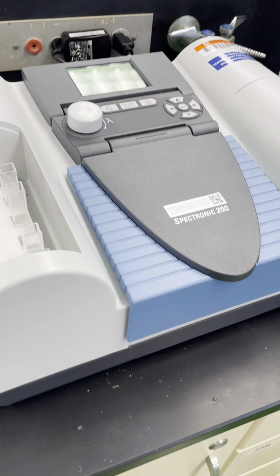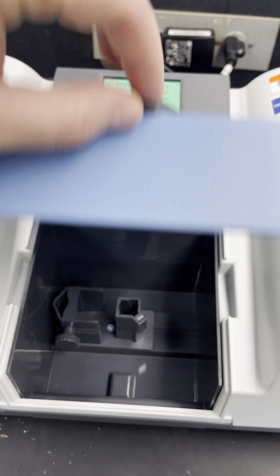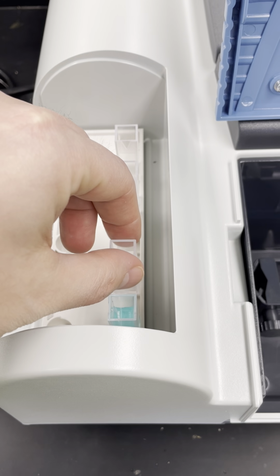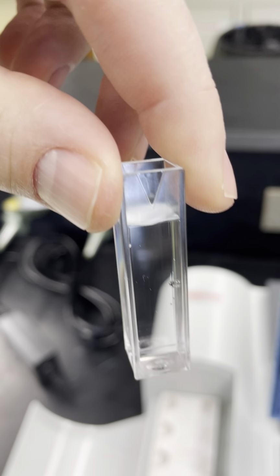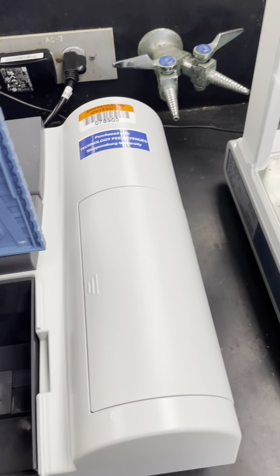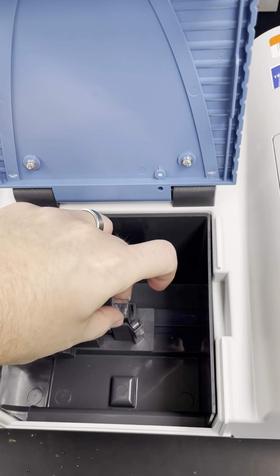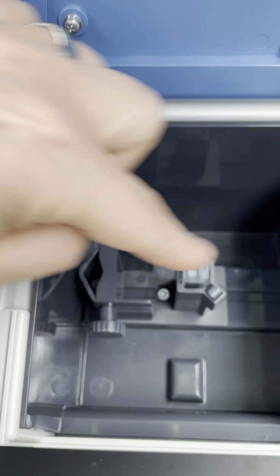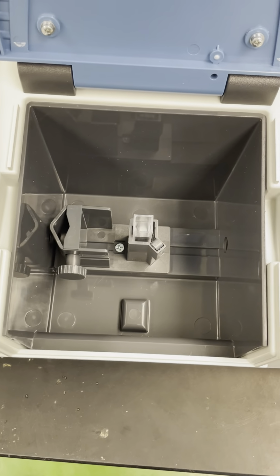I'm going to open up the main chamber. I'm going to remember what sides of the cuvette I can handle. Notice the triangle's there. I'm going to put the triangle in the light path. The light runs from here to here, so it goes across this way. I made sure that the triangle's in that light path.